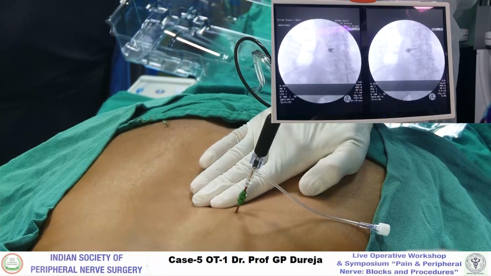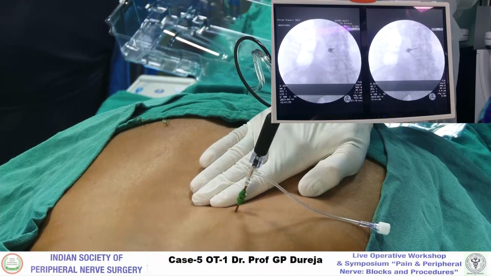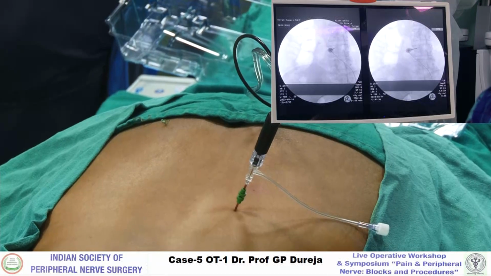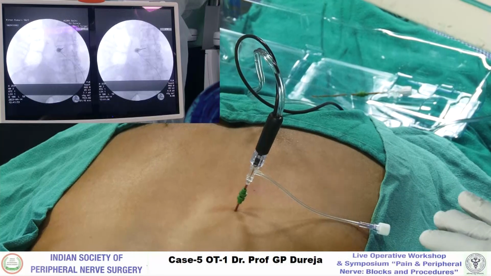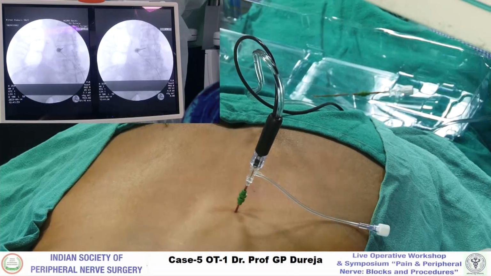हाँ. You can see the muscle fasciculation. और बढ़ाओ. Yes, little bit, sir. Yeah, now you see. Yes. So this is again confirmatory that you are on the middle branch. You can see now. Yes, sir.